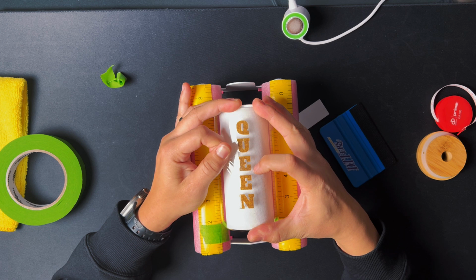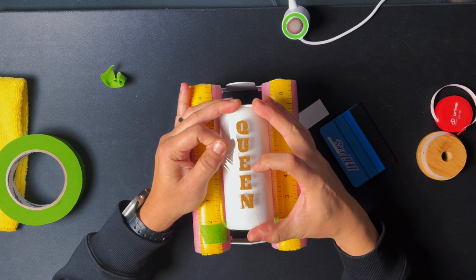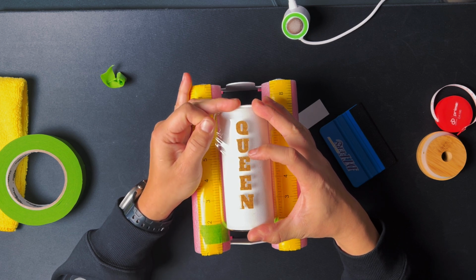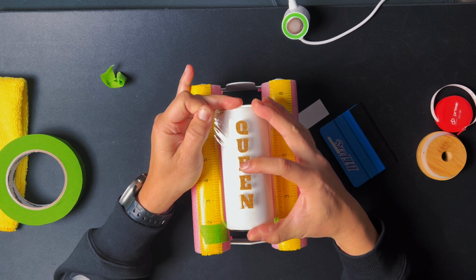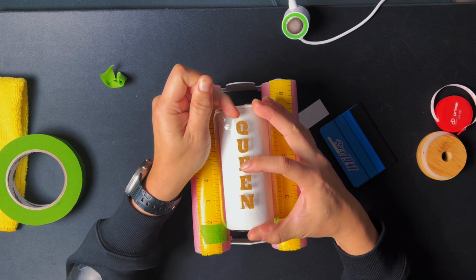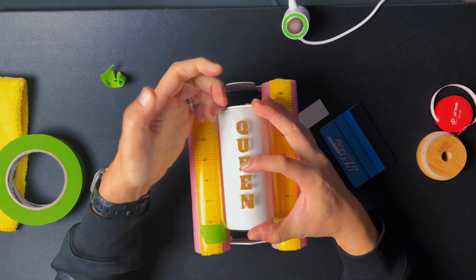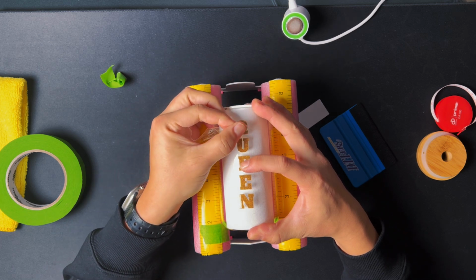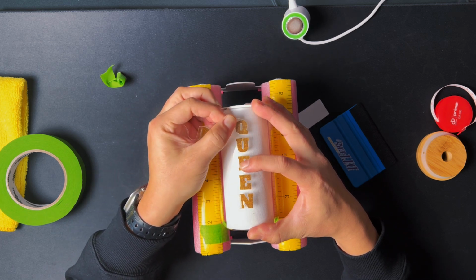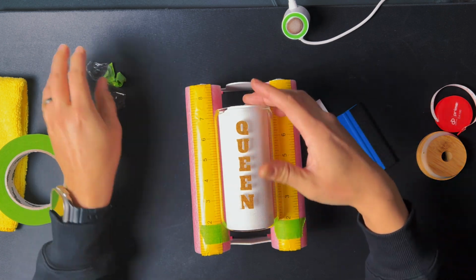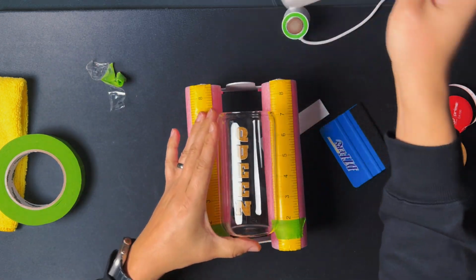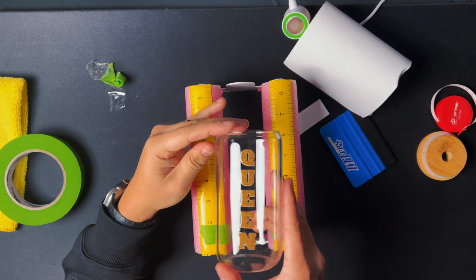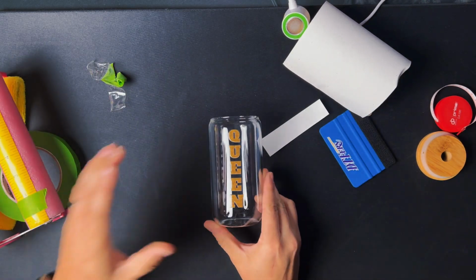I like to expose the edges first in case it peels back for some reason. You have an opportunity to flatten it back down. But if you do a good job at making sure that everything is nice and squeegeed down, then you're not gonna have to run into that issue at all. All right, so there you go. Let's remove this. Ooh, it looks absolutely perfect. Get out the glass right here.